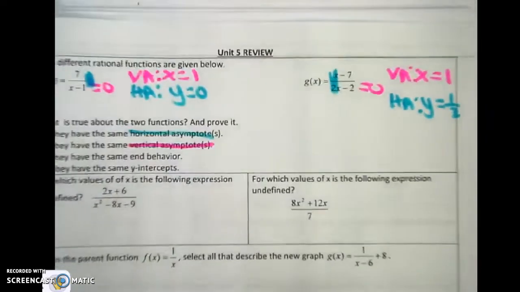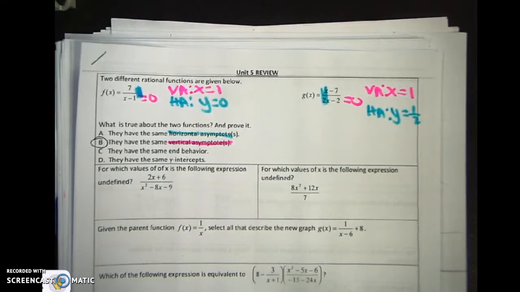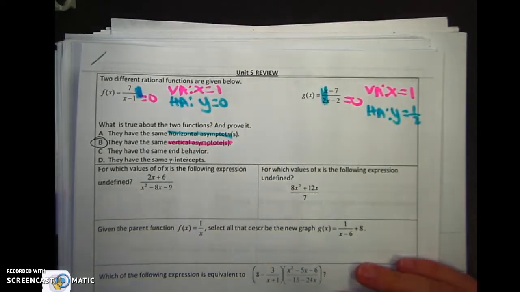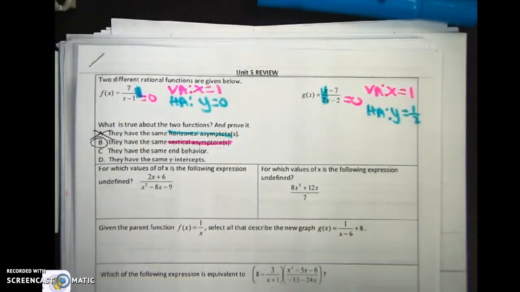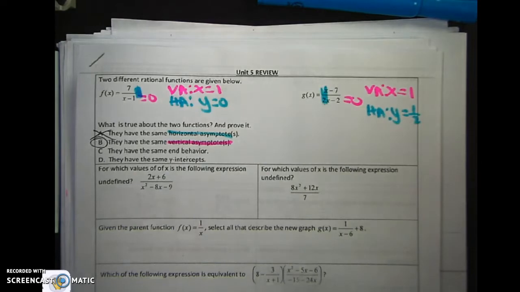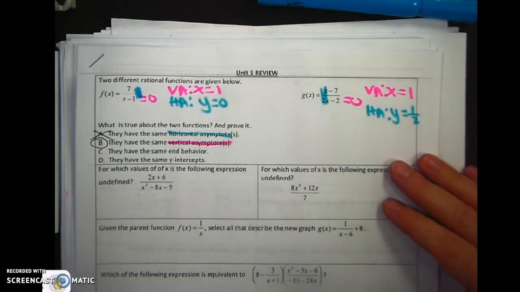This is the kind of work I want to see. You can't just circle things. This is going to be worth a bit of points. So they do not have the same horizontal asymptote, so A is out. They have the same end behavior. I don't care about that. But the same y-intercept, that's a little bit different.